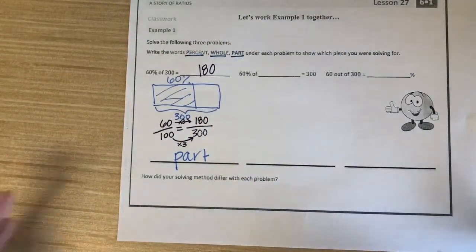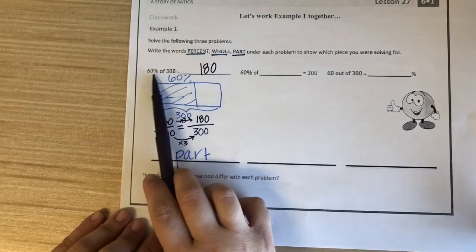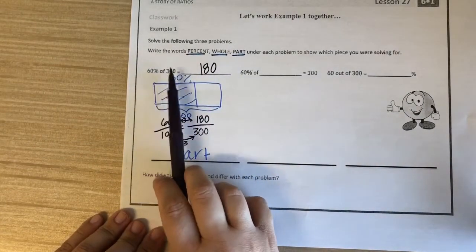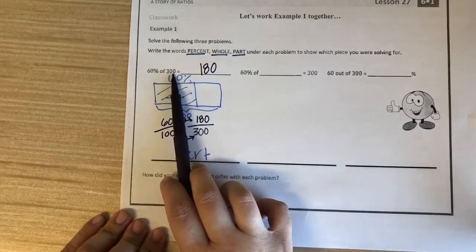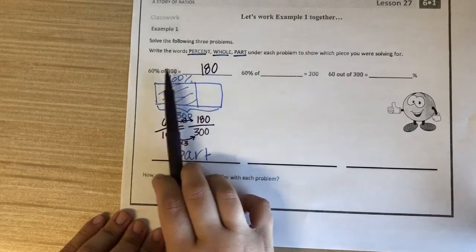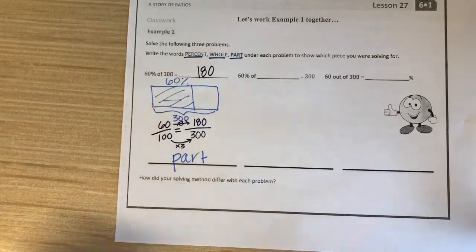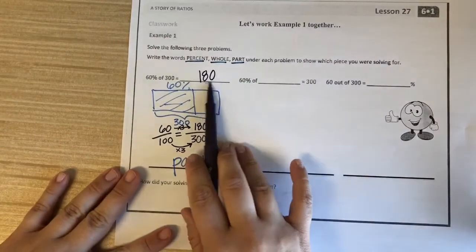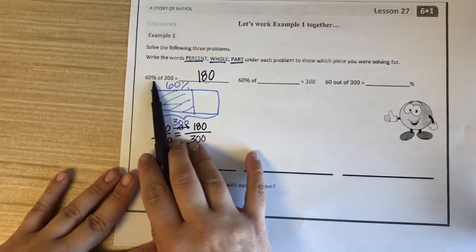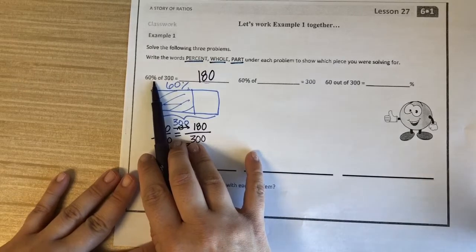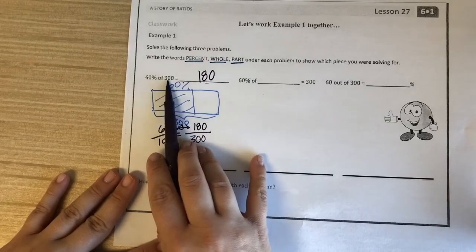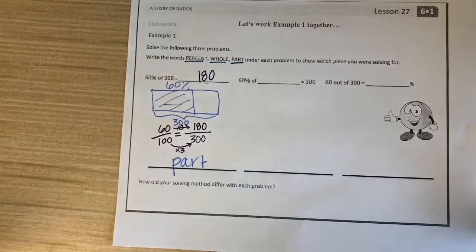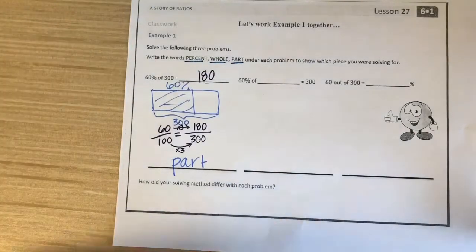And again, you always want to assess, is that answer reasonable? Think about this. 60% of 300, that's just over half of 300. And half of 300 is 150, so 180 is over half of 300. That answer makes sense. If I got a number that was bigger than 300, that can't possibly only be 60% of it, because it's a little more than half. It's going to be a smaller number than 300. So just always assess your answer for reasonableness, because that's a great way to catch if you set the problem up correctly or not.